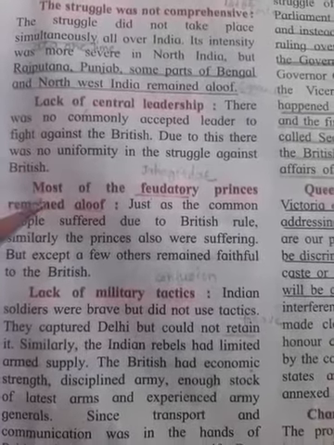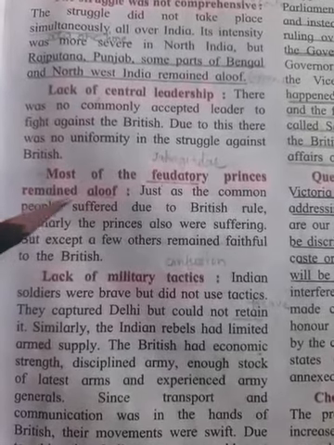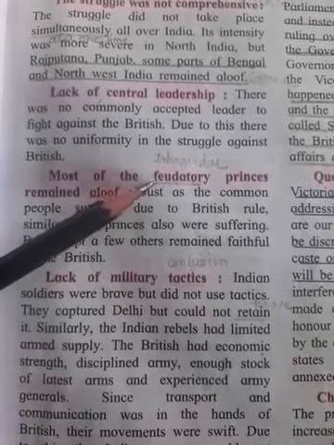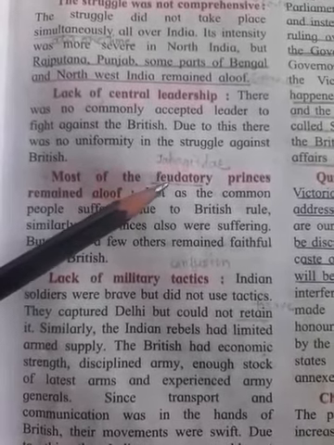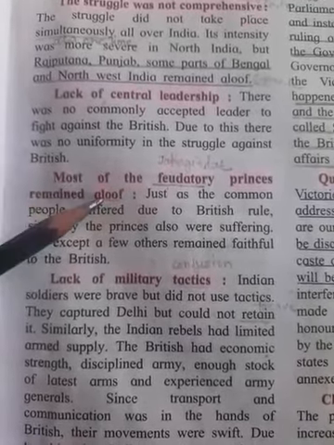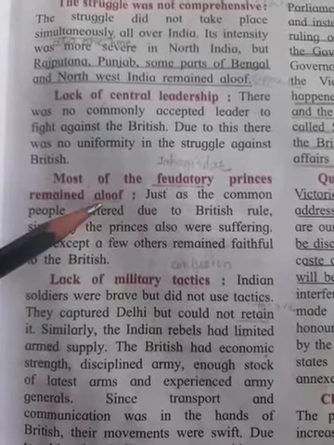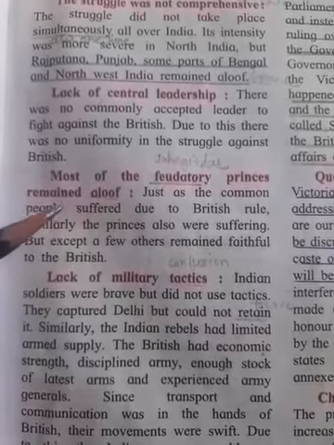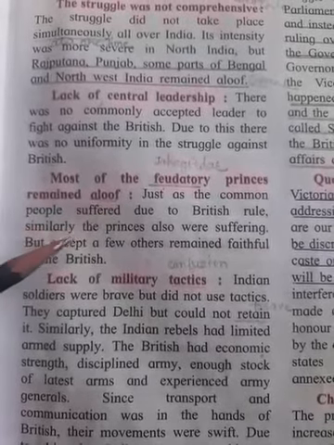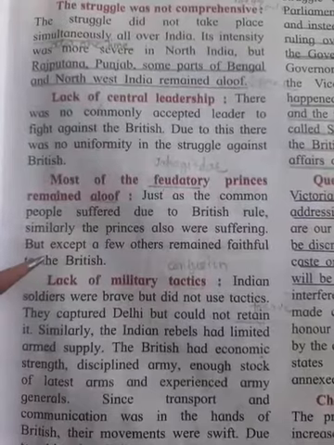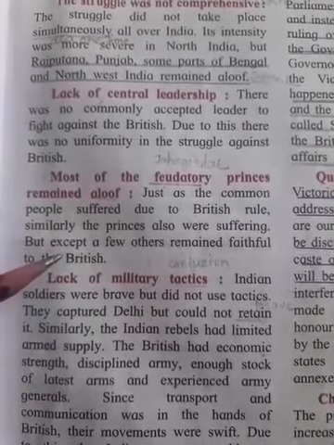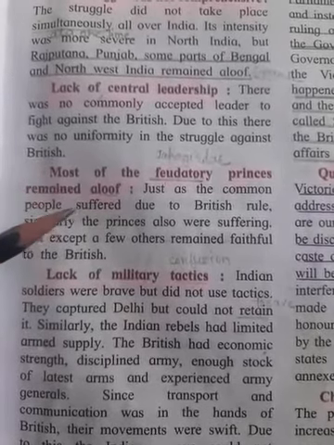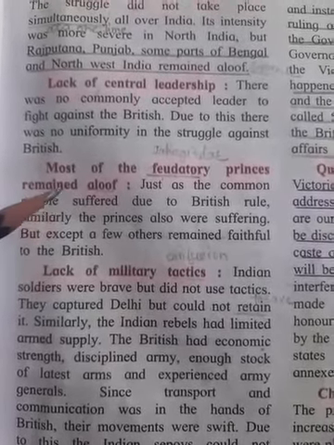Third, most of the feudatory princes remained aloof. Feudatory means Jahagirdars or Zamindars or the local kings. Remaining aloof means they kept themselves separate or did not take part in the revolution. Just as the common people suffered due to British rule, the princes were also suffering, but except for a few, others remained faithful to the British.